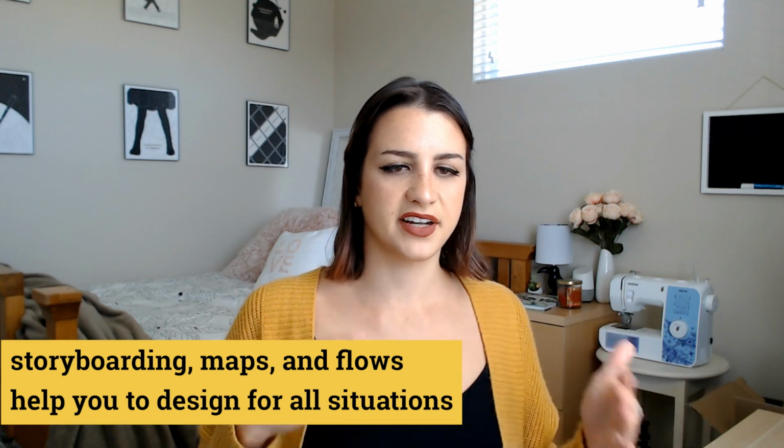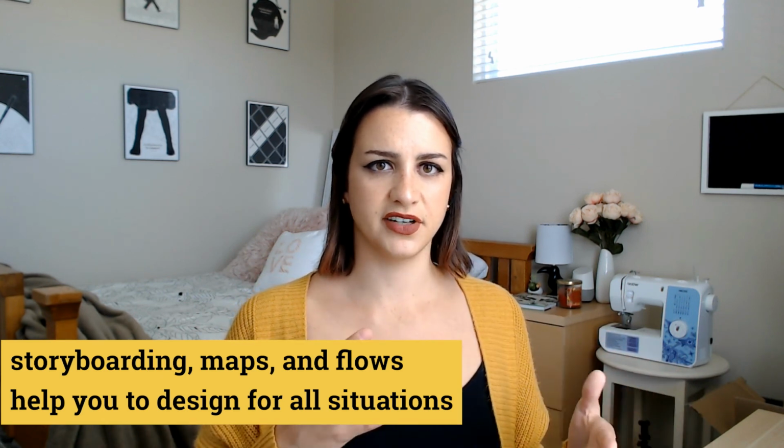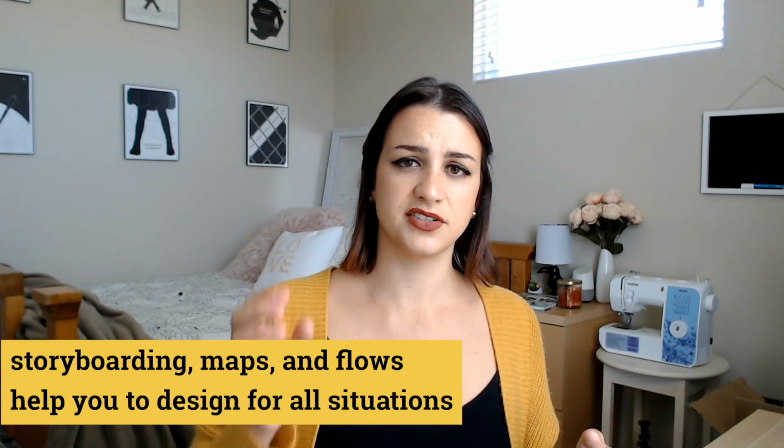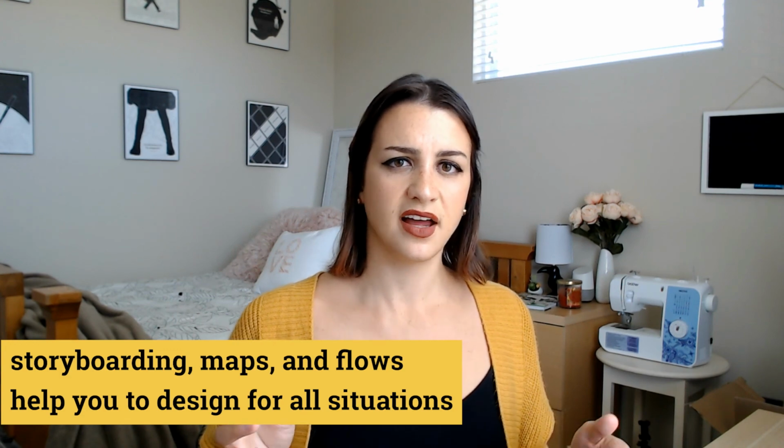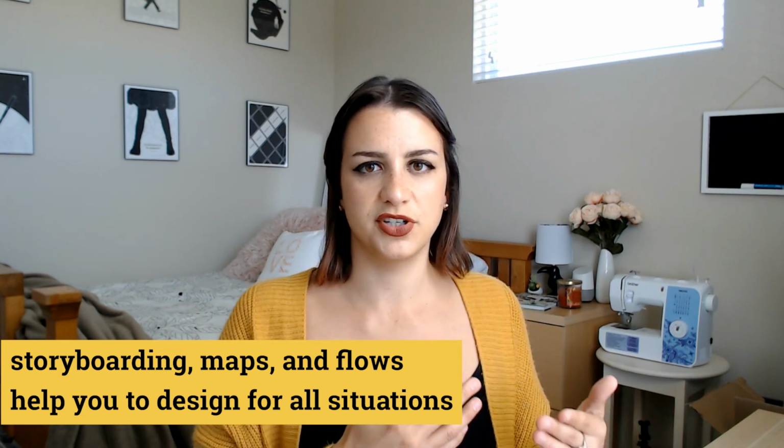It's all about accounting for different scenarios and different barriers that the user might experience, and making sure you address those barriers in some way, whether by accounting for them, minimizing them, or providing more support to the user at that specific point so that they can overcome the barrier.